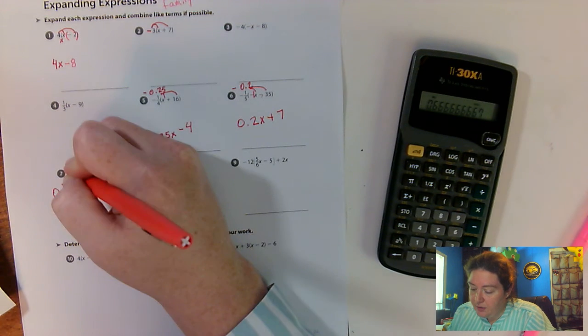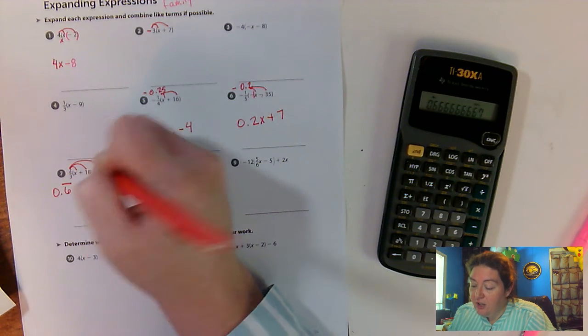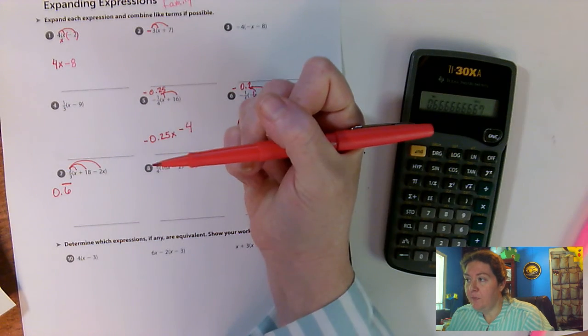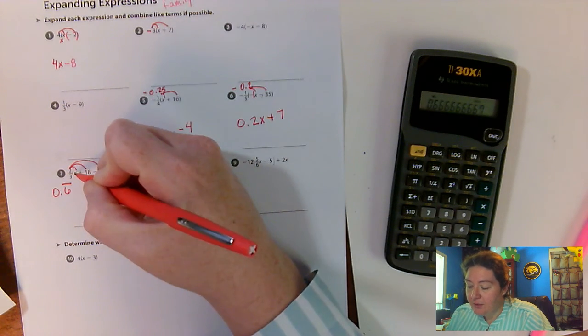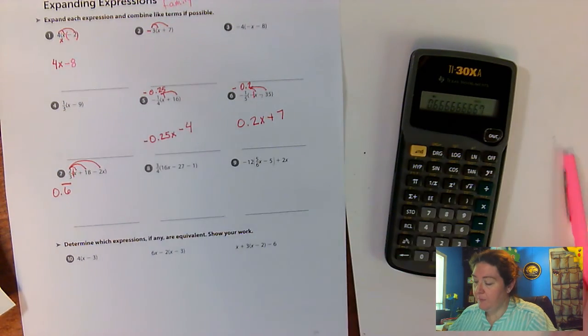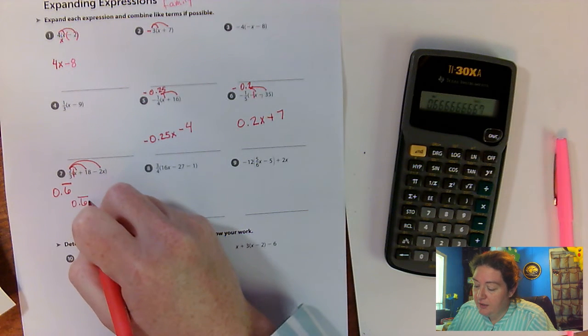So I'm going to multiply that by everything in here. This is a big family. That whole family gets a steak dinner. So 0.6 times that x that I know has an invisible 1 right there. So I'm going to get 0.6 repeating x.